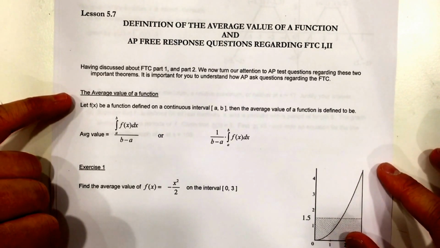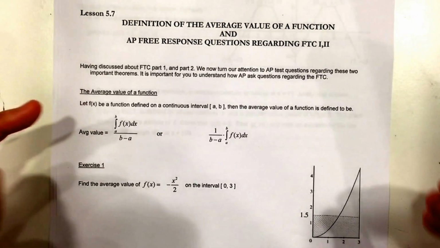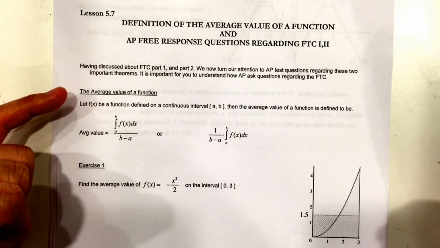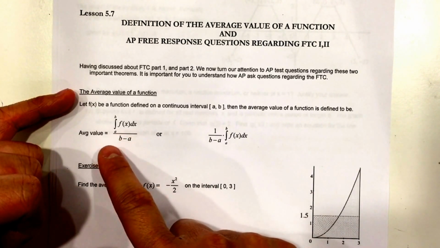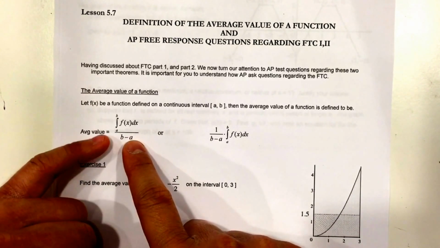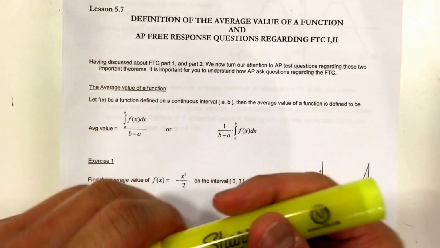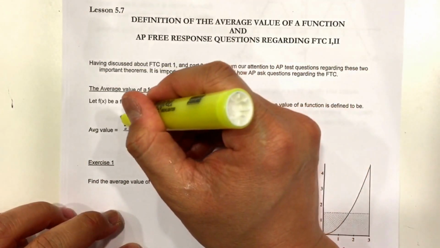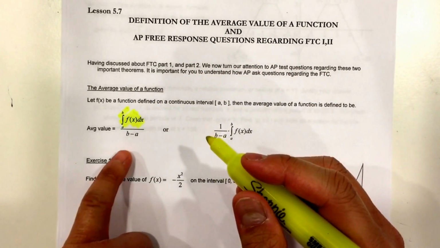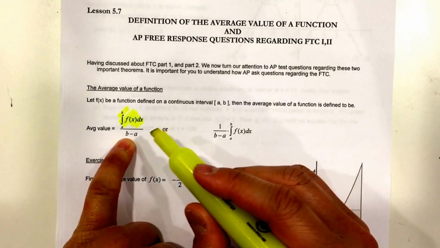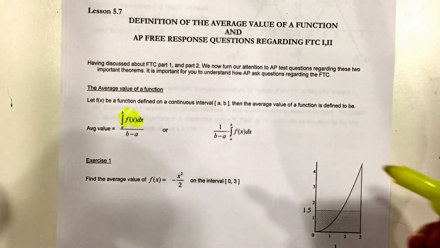Now, first, what is the average value of a function? Think of the average value of a function as just an average. So, this is the definition for the average value. Recall that the integral represents the total value, right? The total value of something. And if you take the total value divided by the time, the interval, then you get an average.